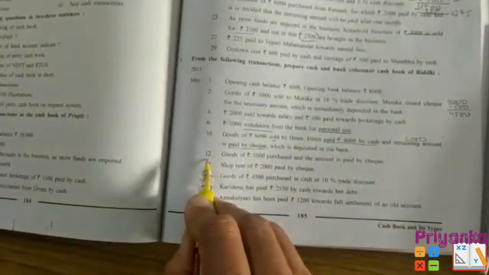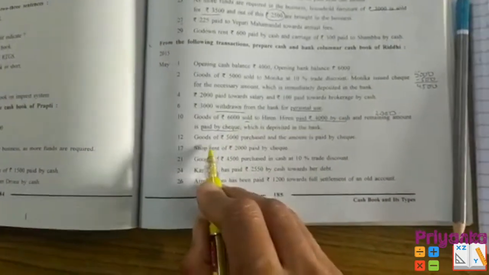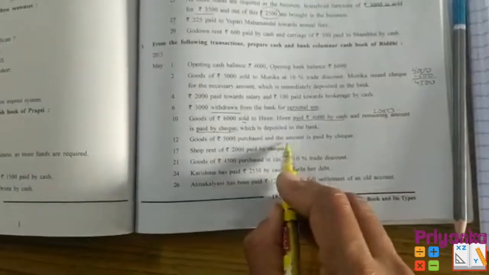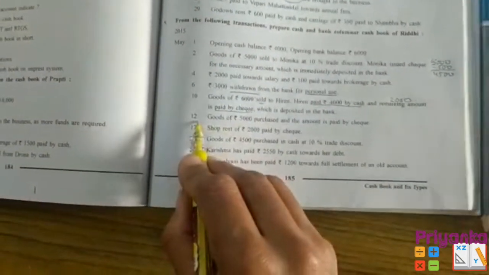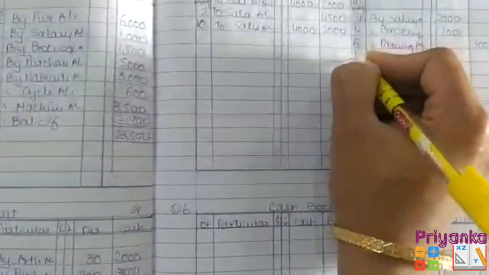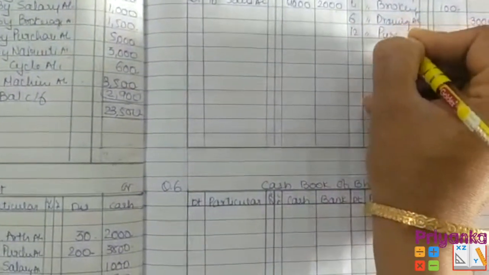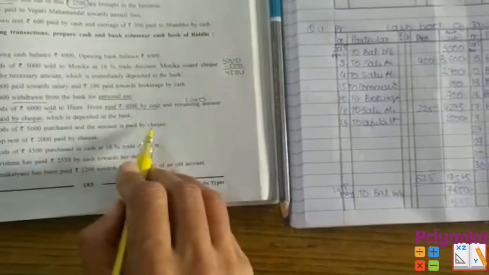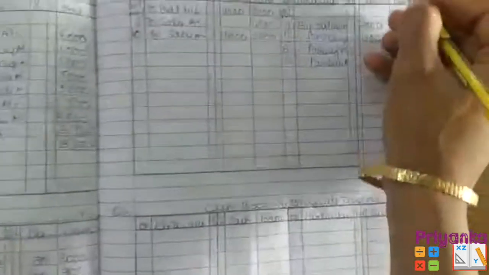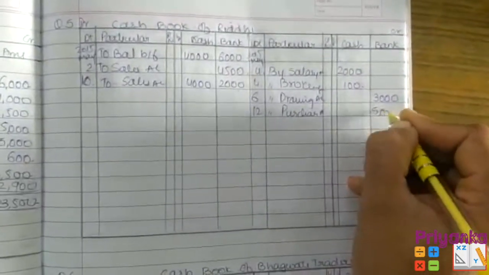Clear? Moving to the next transaction, number 12, goods of rupees 5,000 purchase and the amount is paid by check. So here the transaction comes to the credit side. We are putting purchase, so cash is going out, and this is the 5,000, no discount is given and paid by check. So directly go to the bank column and write down 5,000.